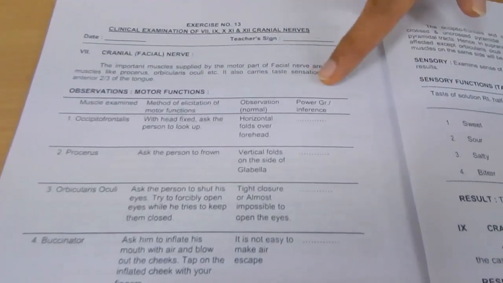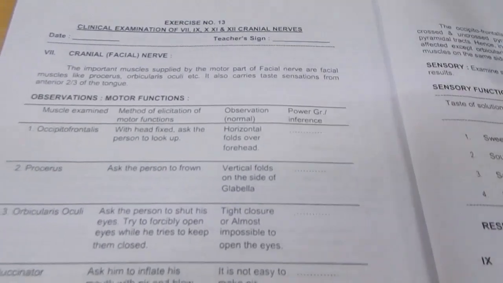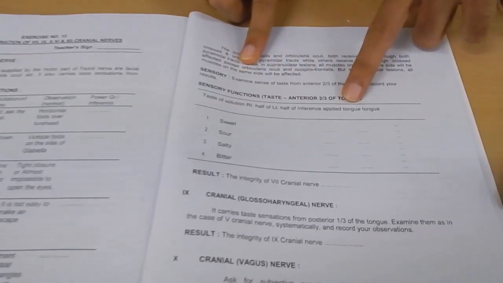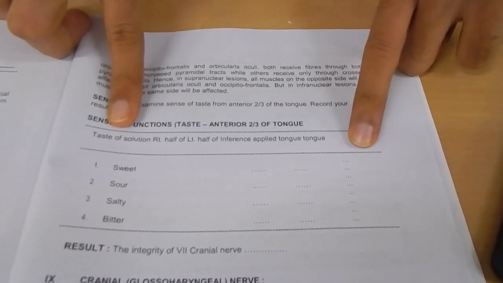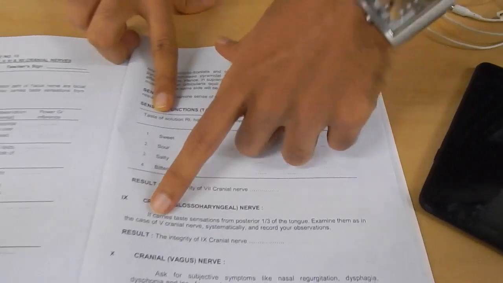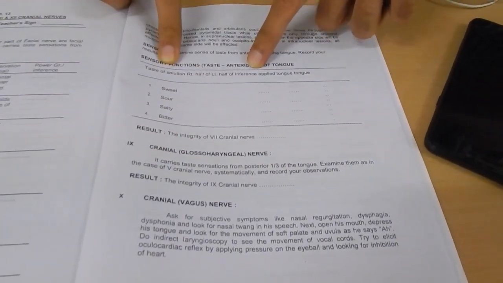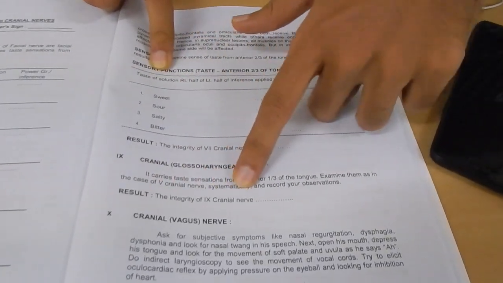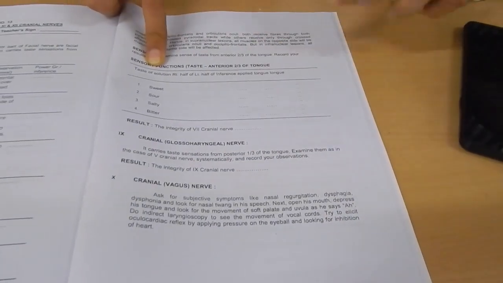Now in case of 7th cranial nerve, you have to write down just the grade of power of the muscle, that will be G5, and inference, that is pathway intact in all the muscles. Then in the sensory part you have to check various sensations, left side and right side, and inference, that will be pathway intact in all the 4 sensations. Then the ninth cranial nerve will be examined along with the sensory part of the 7th. You have to write down if integrity of the 9th is intact or not. If it is intact, then you have to write down intact.